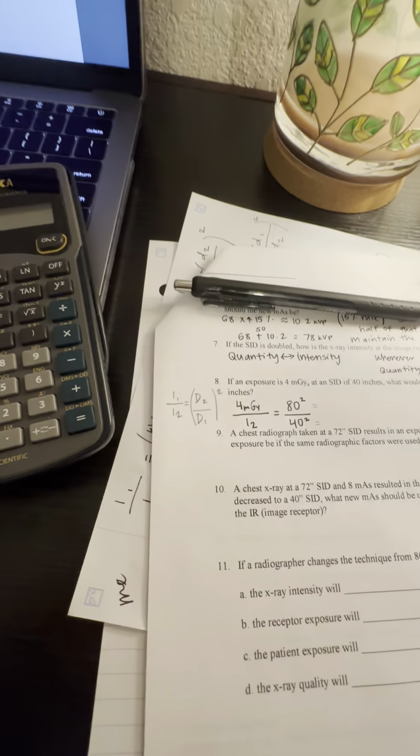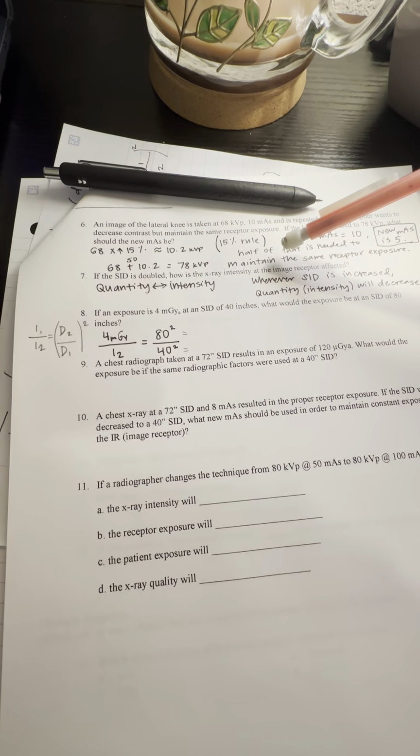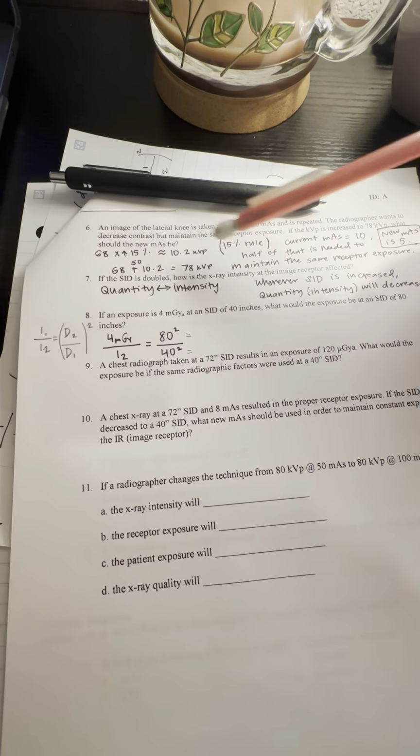Okay, so for this one, let's go over number 7 because I haven't with you yet. If SID is doubled, how is the X-ray intensity of the image receptor affected?